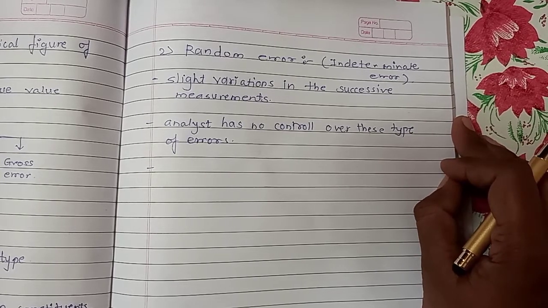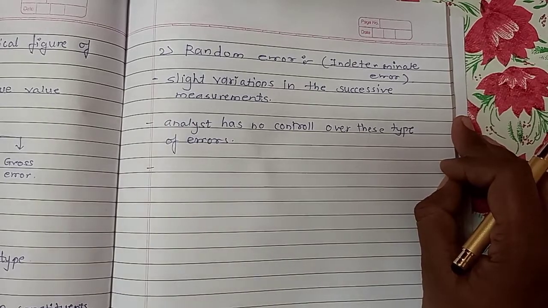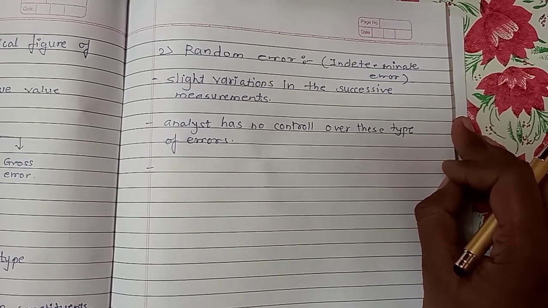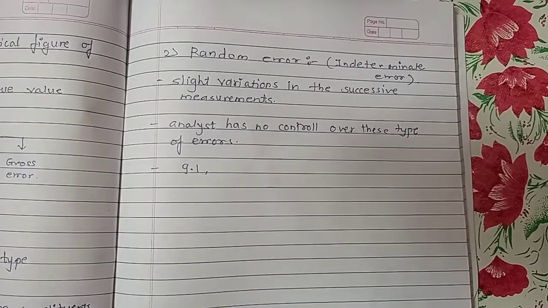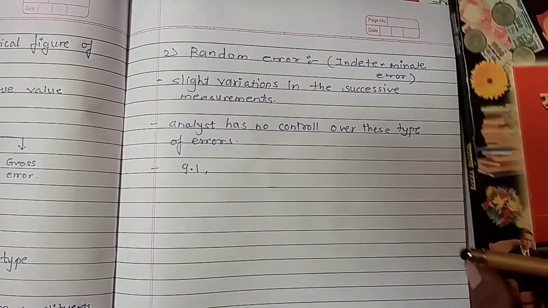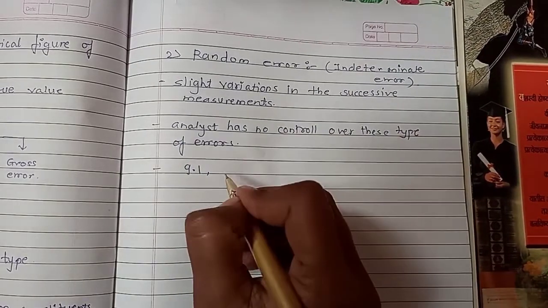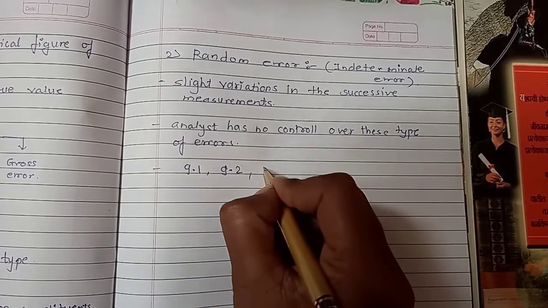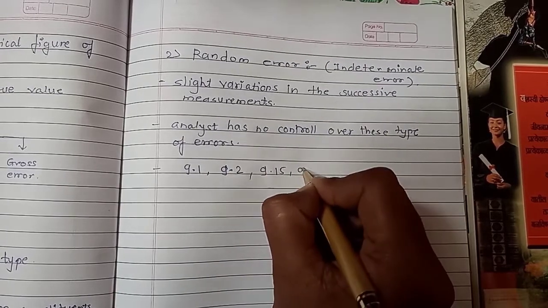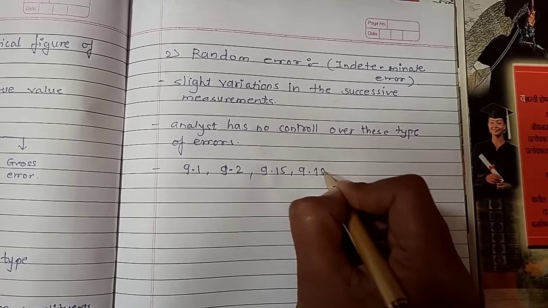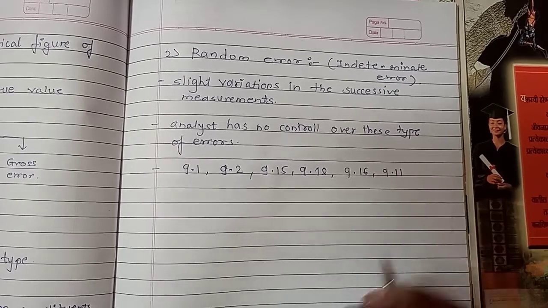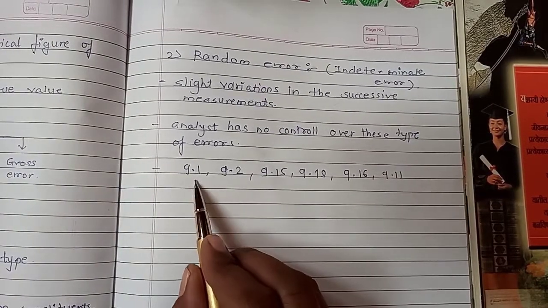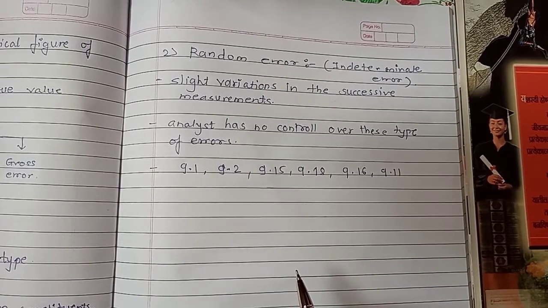Means simply the same observer has performed an experiment a number of times, but each and every time there is a difference in the reading. For example, 9.1, 9.2, 9.15, 9.18, 9.16, 9.11 and so on. Each and every time the reading is slightly variable.